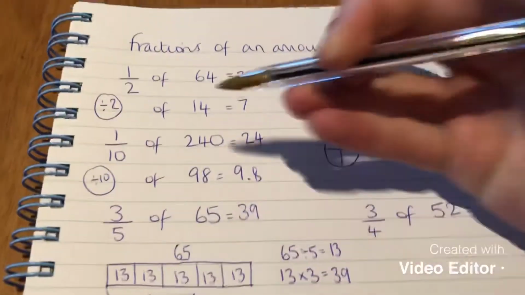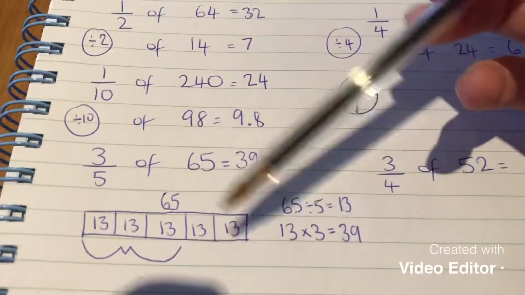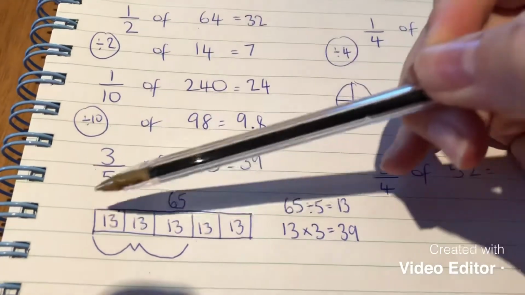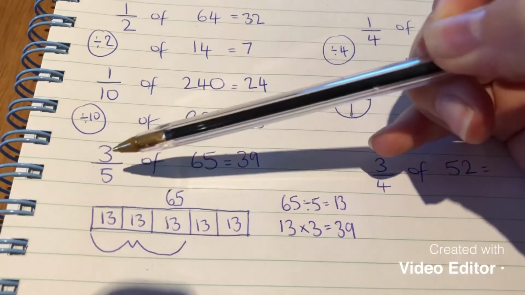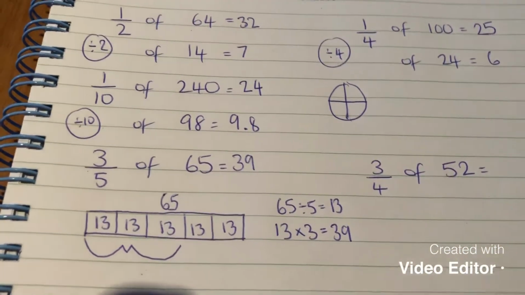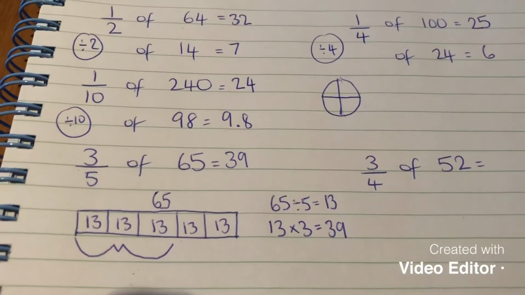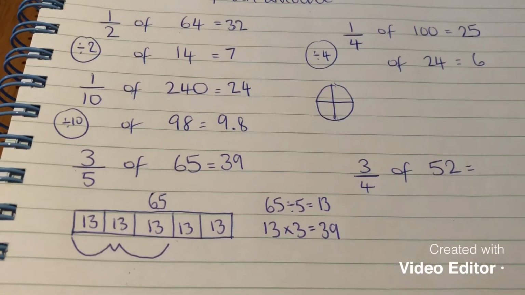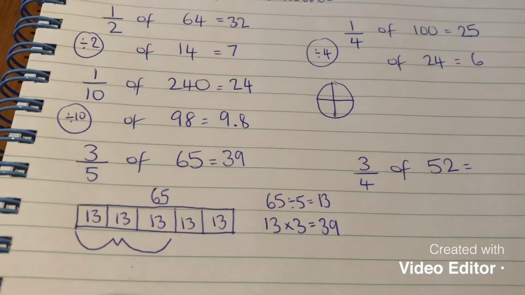Now, hopefully that picture helps you to understand why we use the rhyme: divide by the bottom, times by the top. Okay, divide by the bottom, times by the top. And you can probably picture me doing my silly little dance while I'm saying that. Divide by the bottom, times by the top.